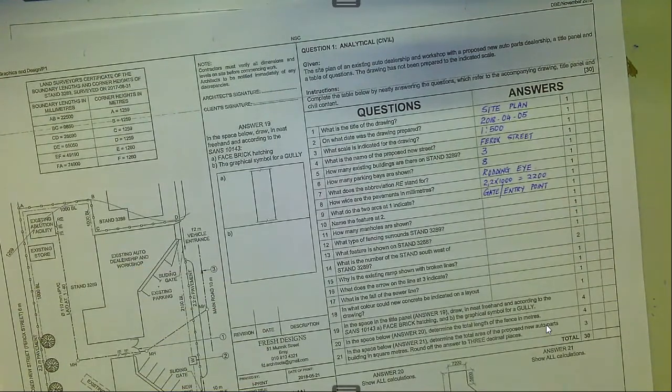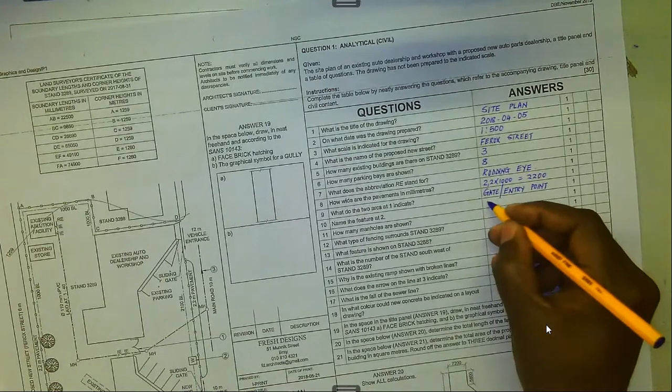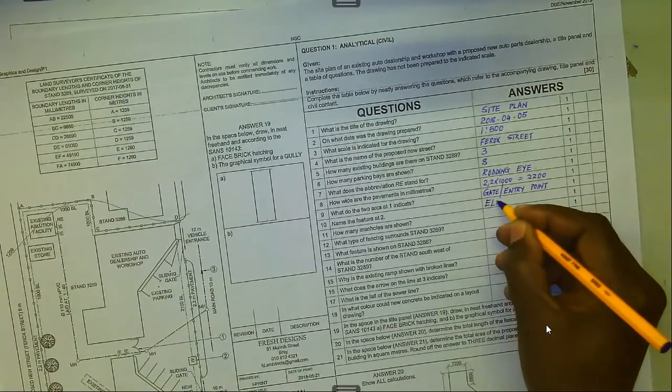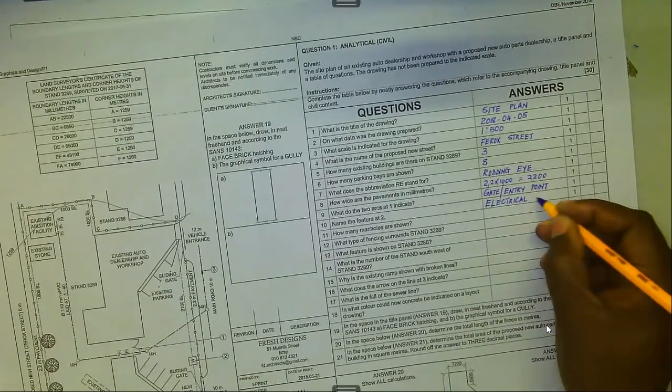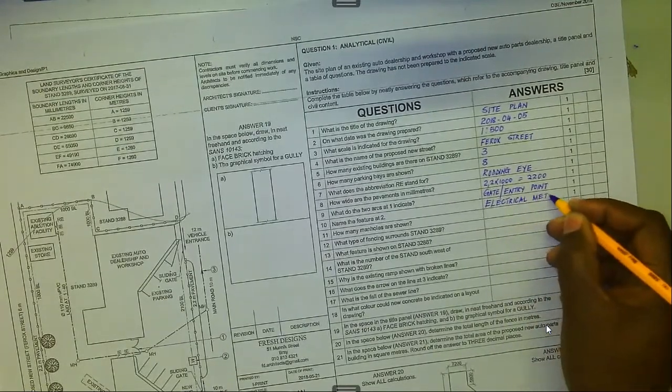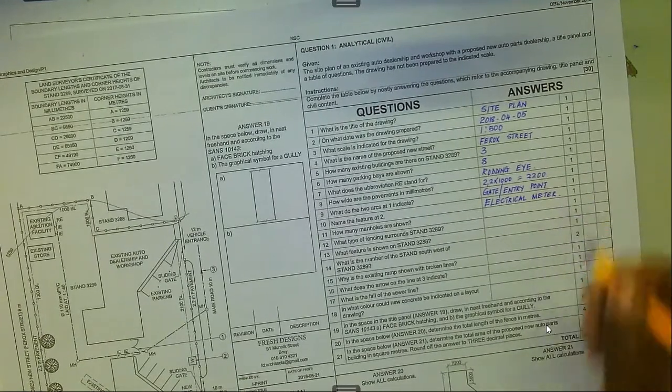Name the feature at 2. Look for the feature 2. I think this you should be familiar with. Right, that's an electrical meter. That's an electrical meter.